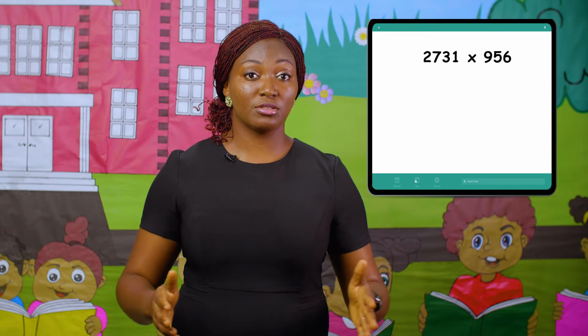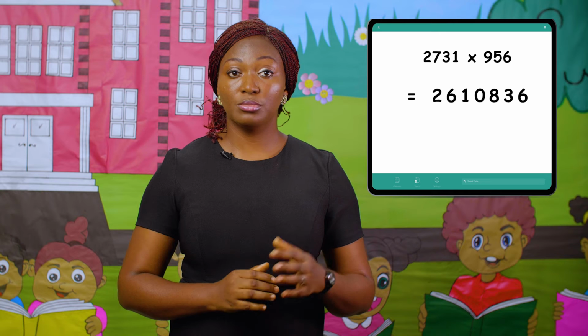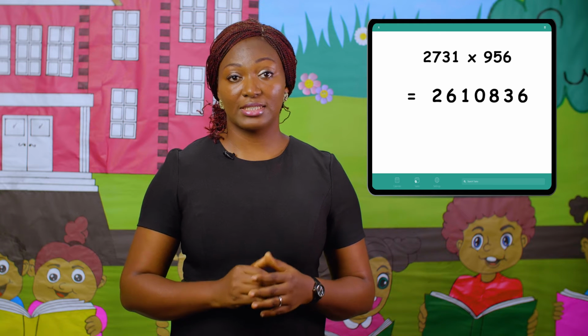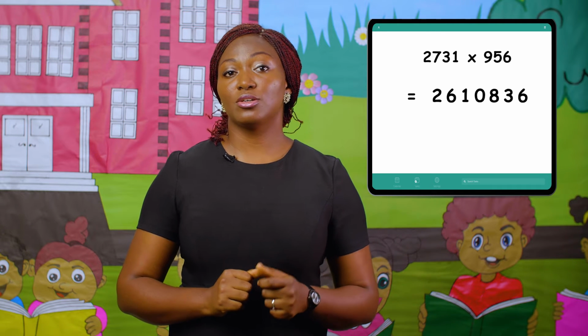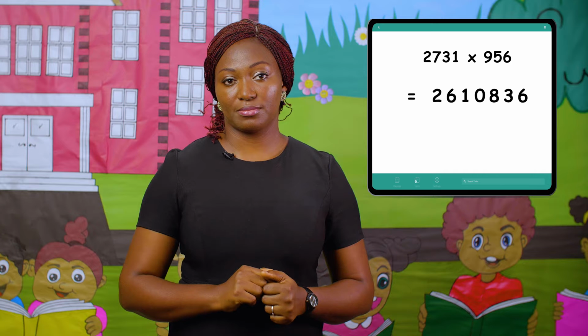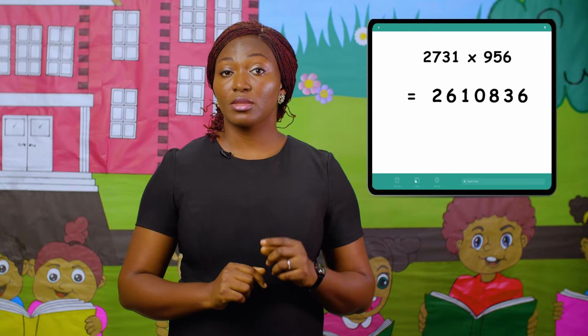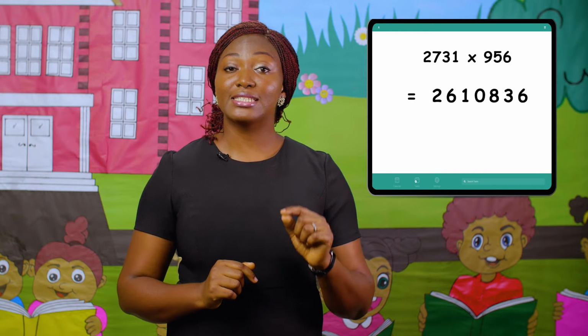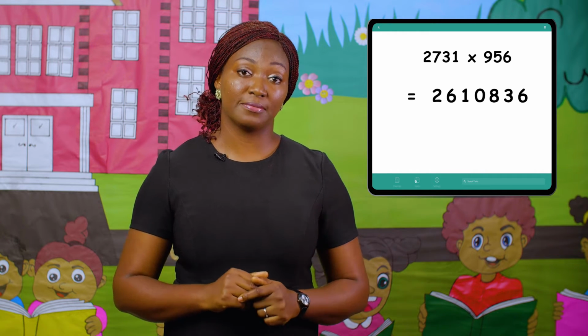That will be 2,731 times 956. You follow the multiplication guidelines and you will get 2,610,836. Remember, we have 3 decimal places to put in.